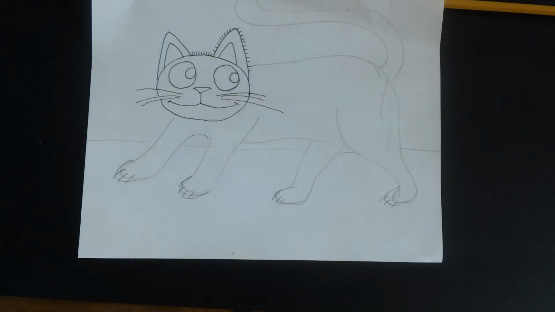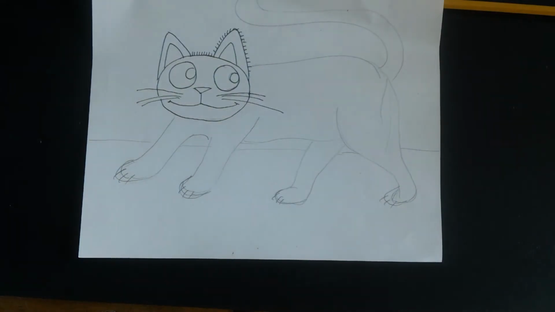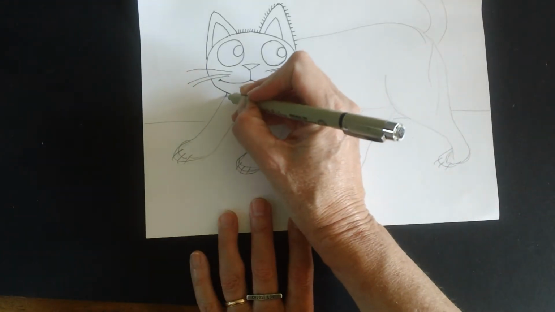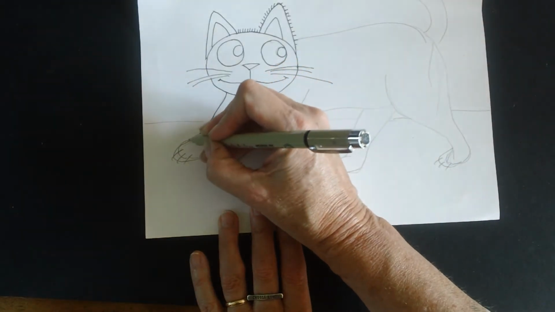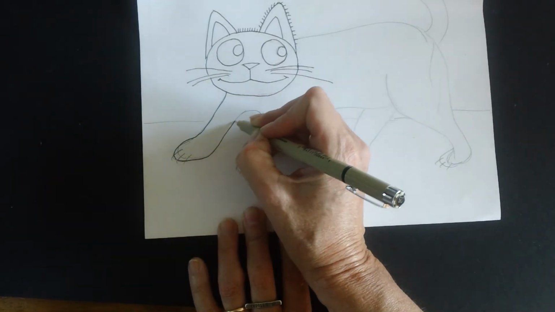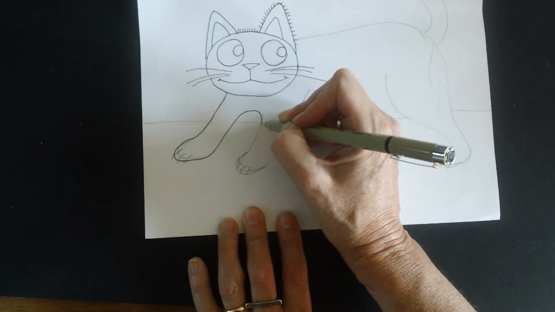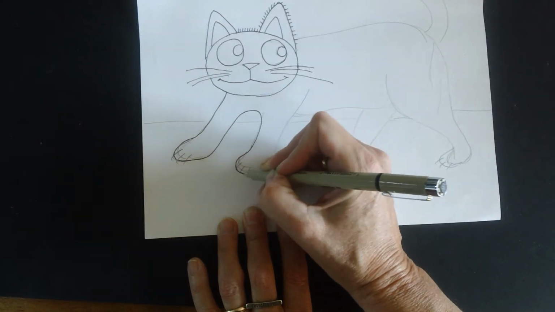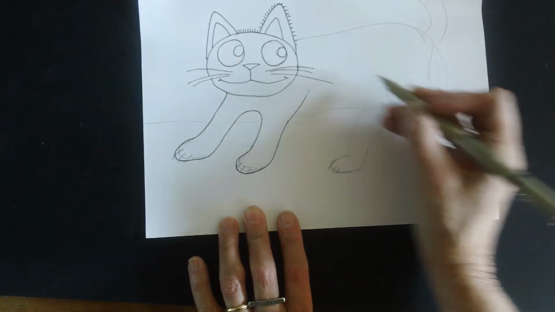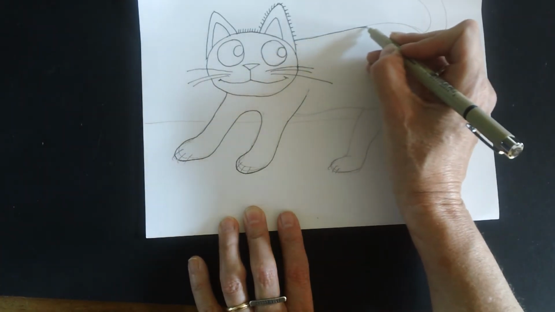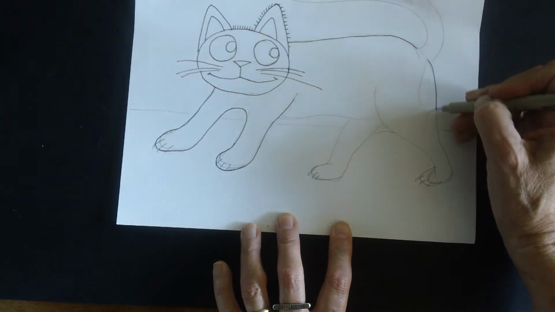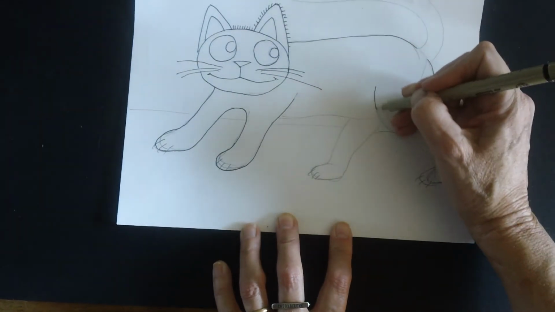Now after you've decided and you've drawn your cat in pencil, you're going to take a black, and I would love it if you could use a black permanent marker, but my remote learners, if you do not have a black permanent marker at home, you can use a black colored pencil, you can use a black crayon. But those of you who are using the black permanent marker, I have a little trick I'm going to show you.